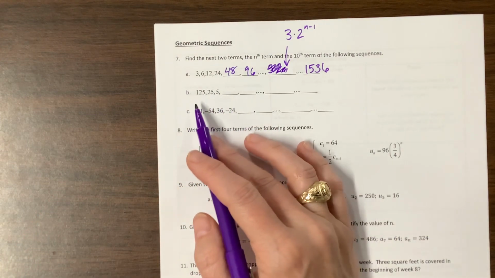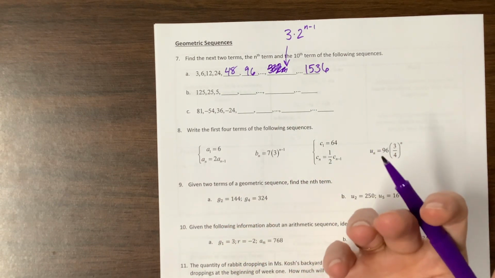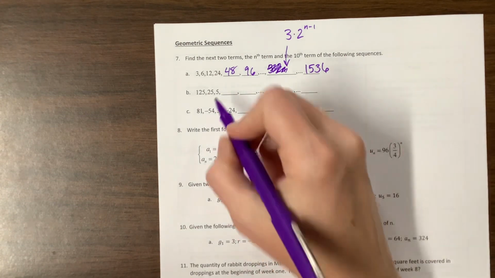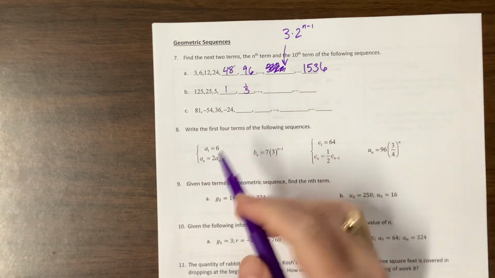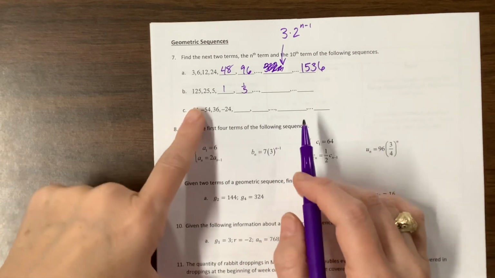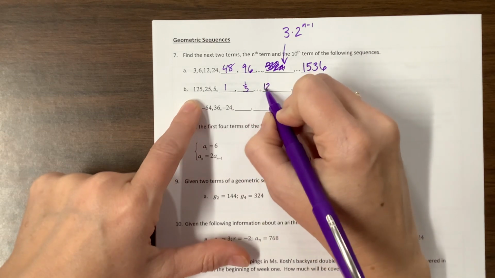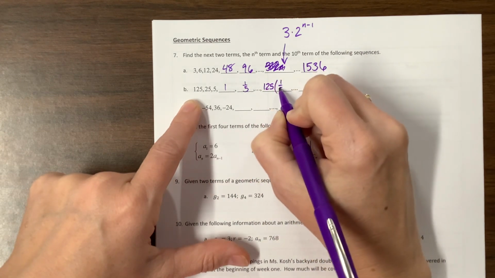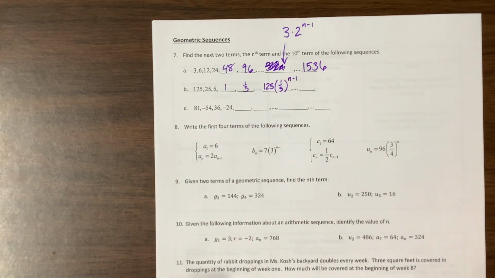I also recognize I'm dividing by 5, but I'm also multiplying by 1/5. A fifth of that is 1, a fifth of that is 1/5. So our initial value was 125, but we multiplied it by 1/5 to the n minus 1.